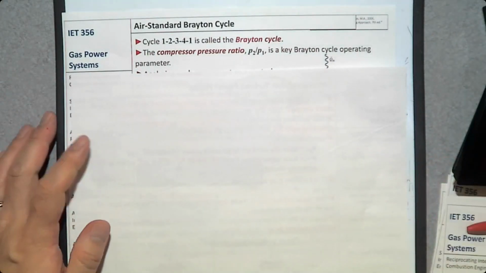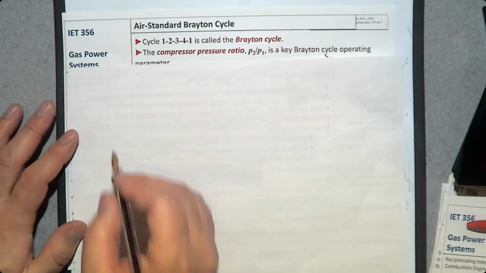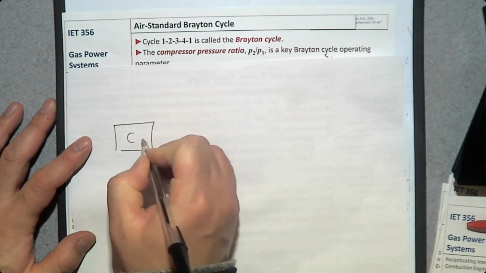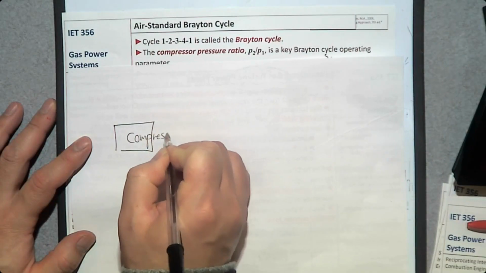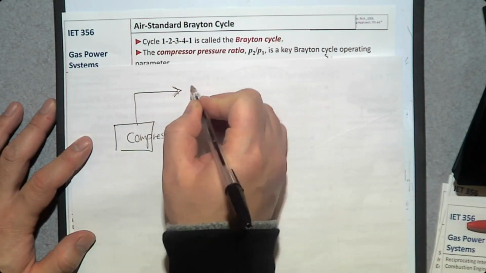A typical Brayton cycle consists of a compressor. So this is the problem, it costs a lot of power.